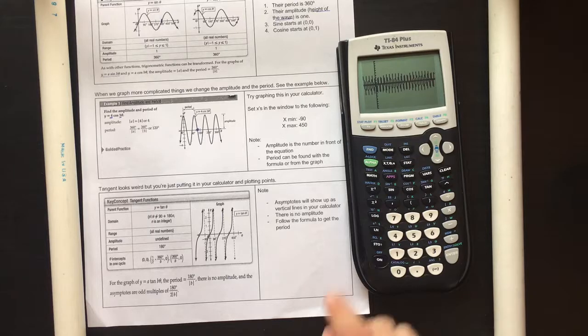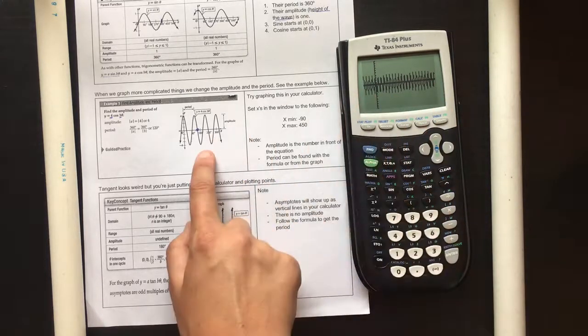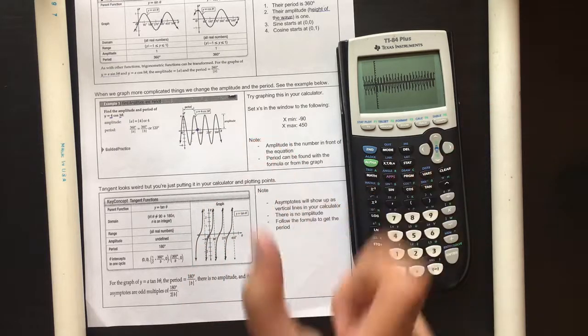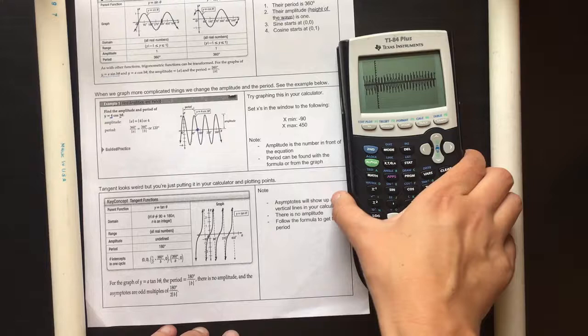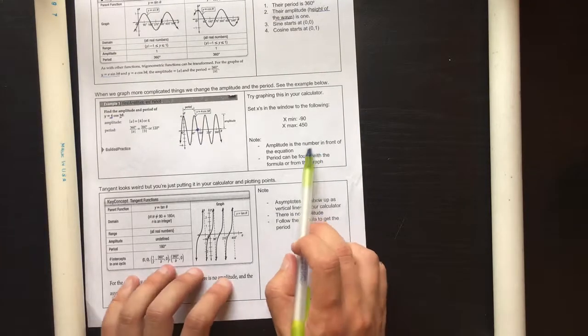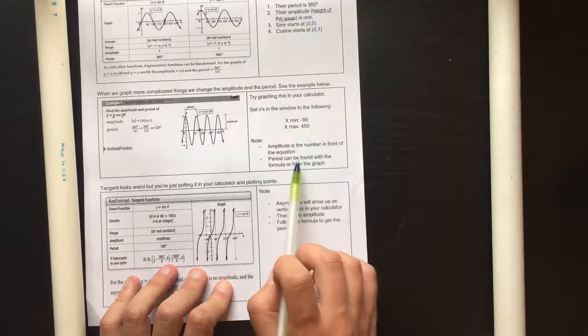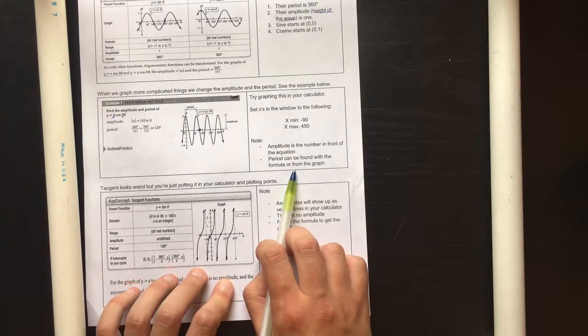So it gave us this nice graph. Awesome. So that looks just like this picture, just a lot longer than here. All right, and just a few reminders. Amplitude is the number in front of the equation, and the period can be found with the formula or from the graph.